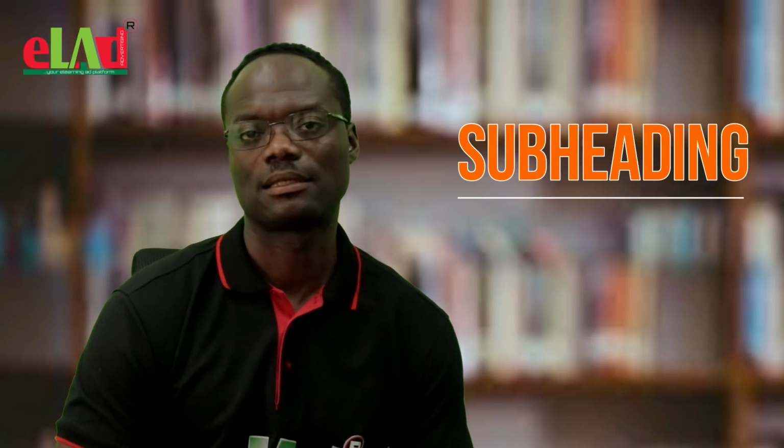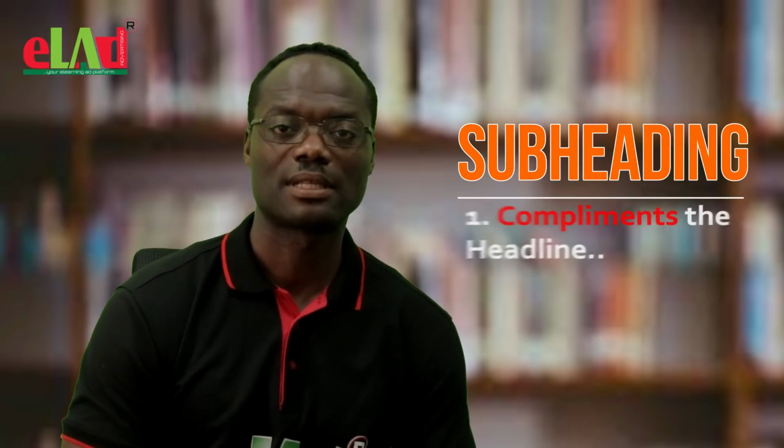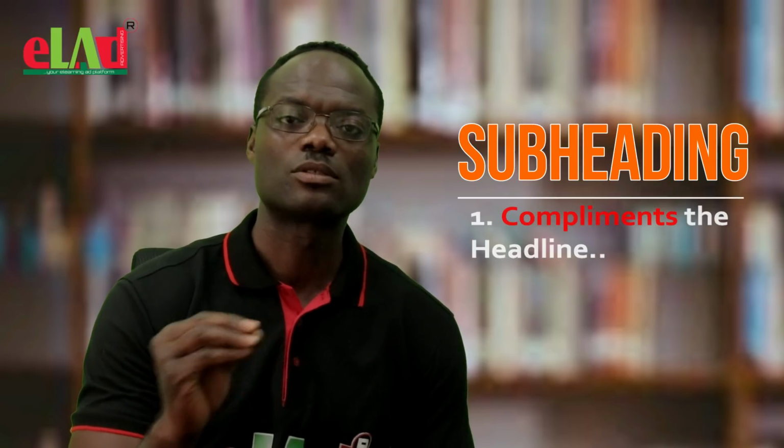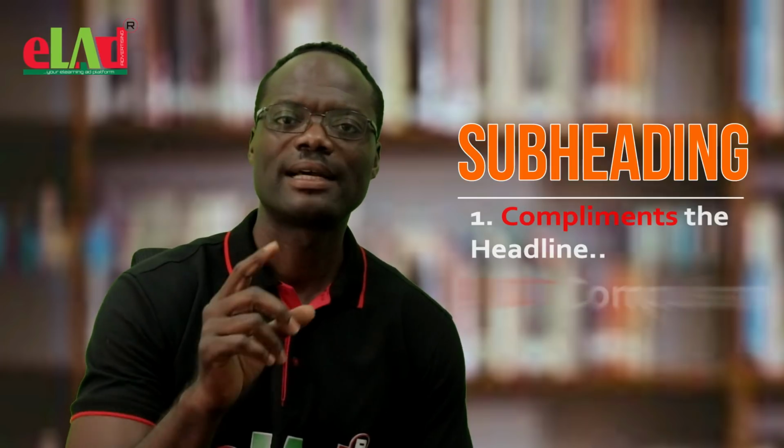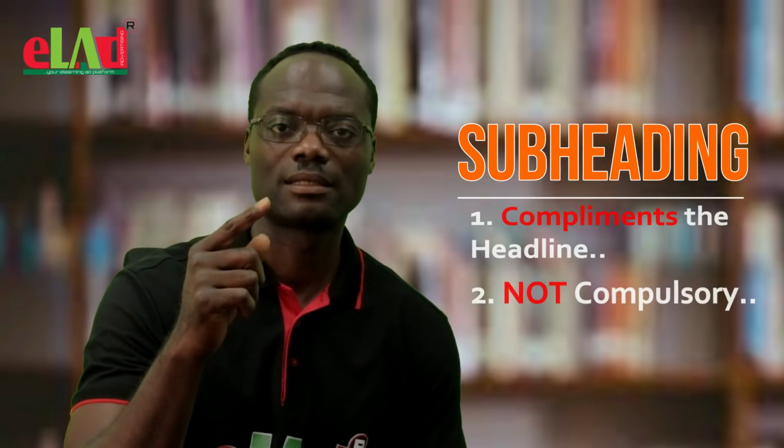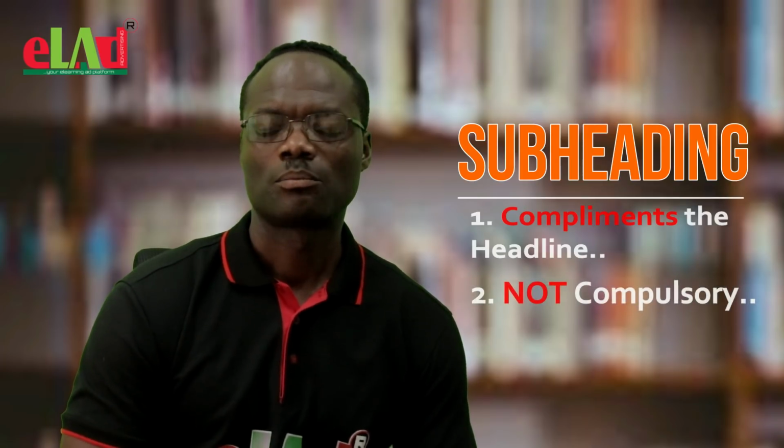Now, besides that, you can also introduce the second element, which is the subheading. The subheading should actually complement what the headline is saying, because the headline cannot say everything. So what you need to do is to add to the headline by introducing a subheading. Now, the subhead can be placed above the headline or below the headline, but the subhead is not a compulsory thing for you to do. You can actually do your advert without the subheading.